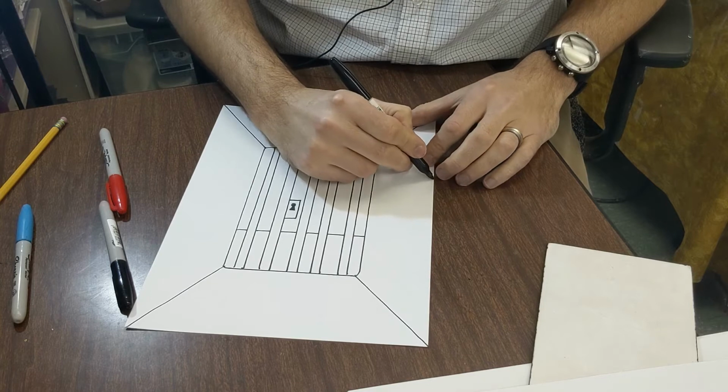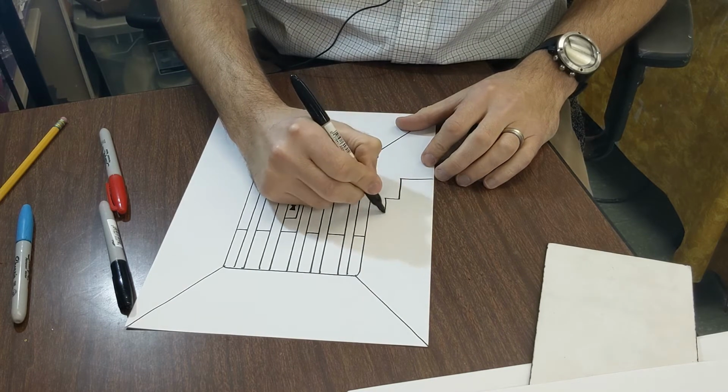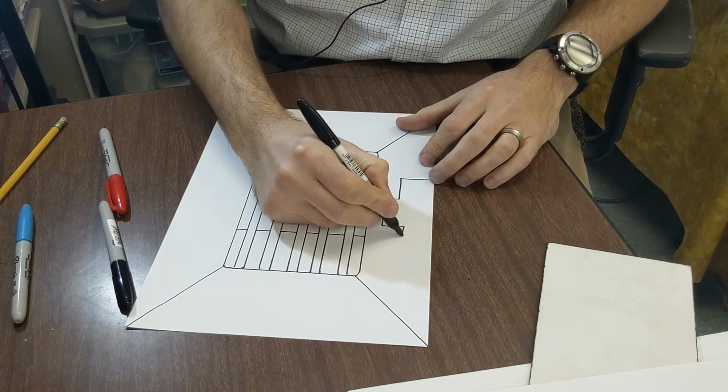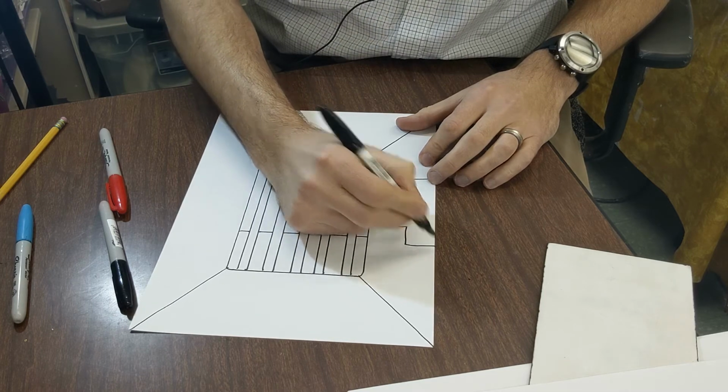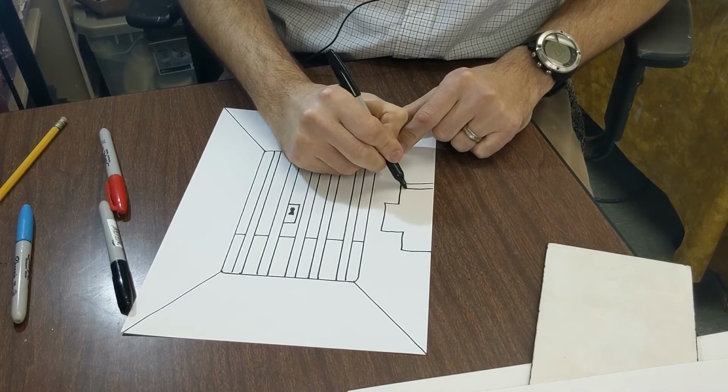So I'm going to start here and I'm going to do an L. And then I just do another L, and then another L, another L, and there I'm out. But I want to make it look like it is thick.